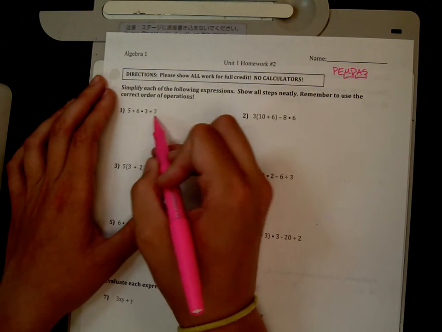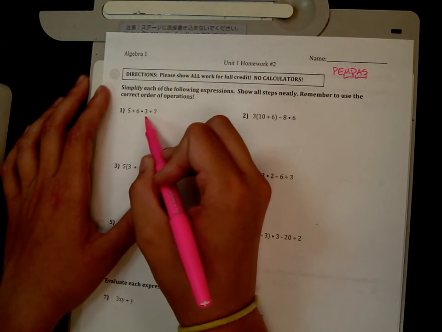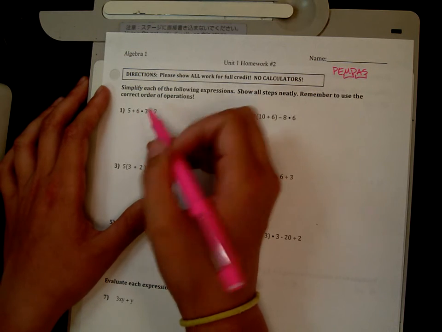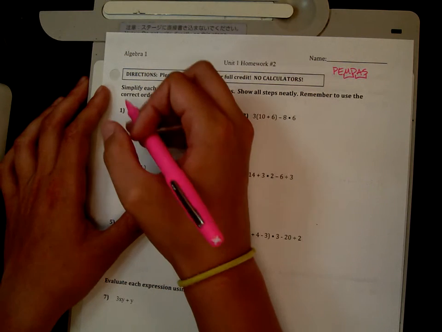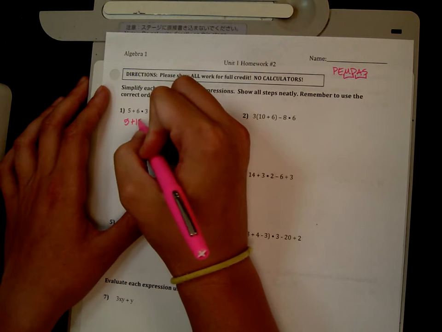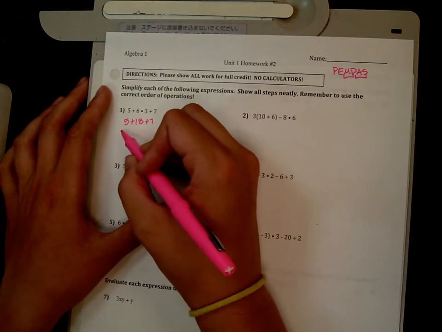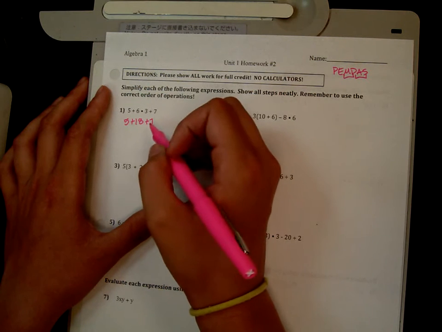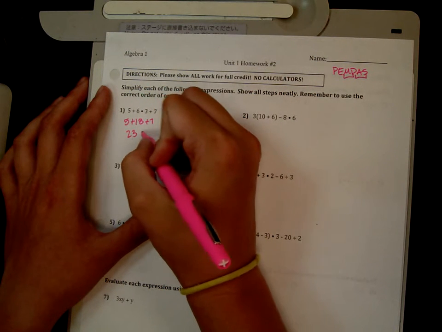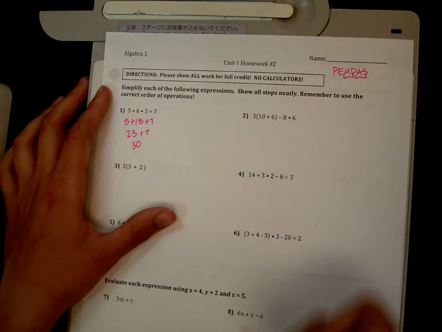So first, I have no parentheses, no exponents. I'm going to do the multiplication. 6 times 3 is 18. So I'm going to rewrite it so I get 5 plus 18 plus 7. Then I have to go from left to right because I've got all addition. 5 plus 18 is 23, plus 7, 30.